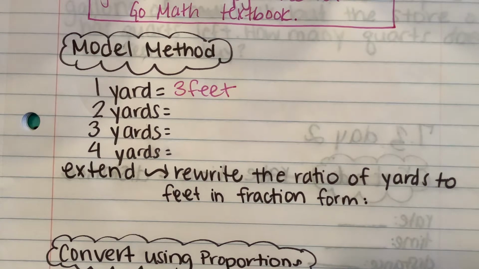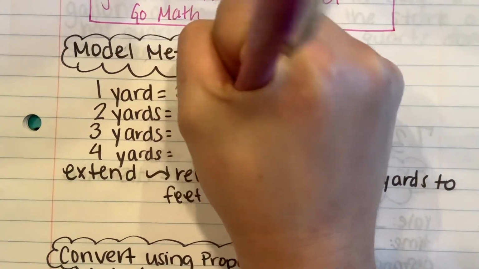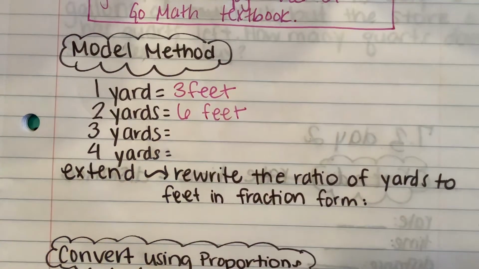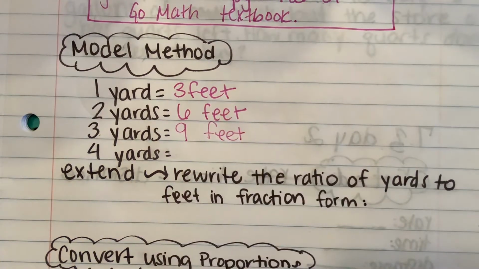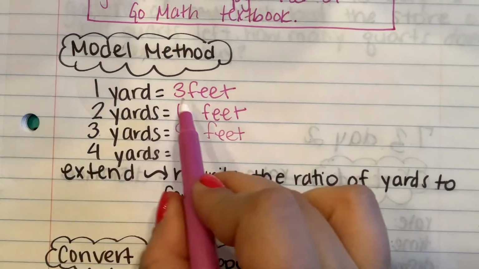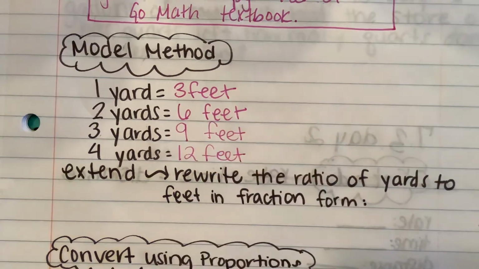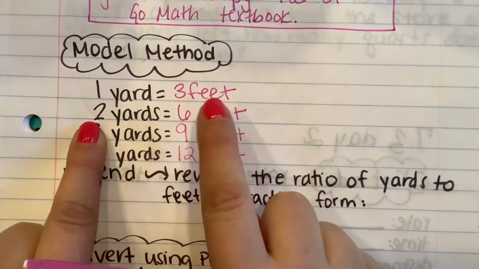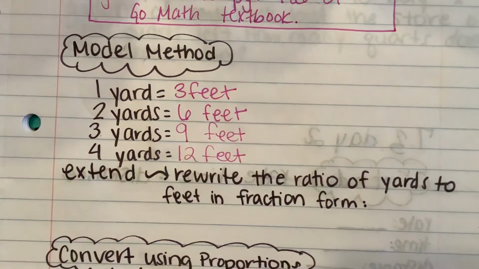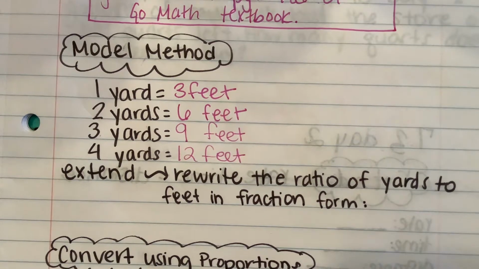Then I need to ask myself, okay, if 1 yard is 3 feet, then how much is 2 yards? Well, 2 times 3 is 6. So 2 yards is 6 feet. Now I'm going to move on to 3 yards. 3 times 3 is 9. So 3 yards is 9 feet. And now 4 yards. 4 times 3 is 12. So now I've written out all of these ratios. You can look at this like 1 to 3, 2 to 6, 3 to 9, 4 to 12 as a ratio. But I'm going to create a table just so I can show my thinking.